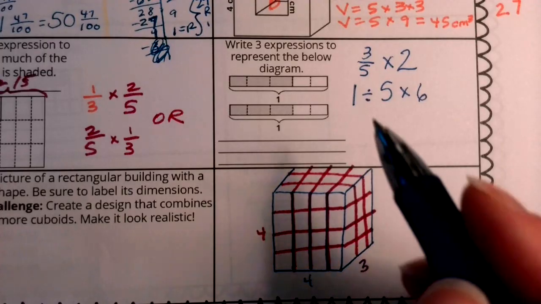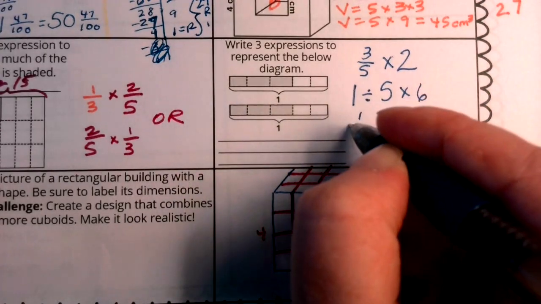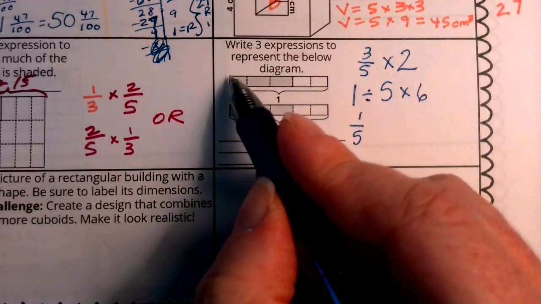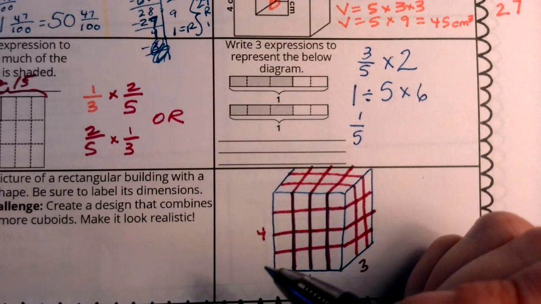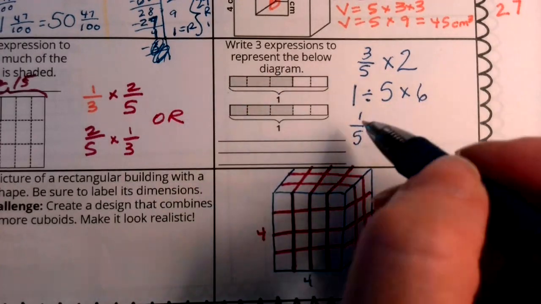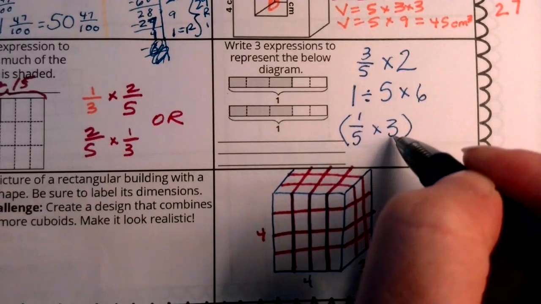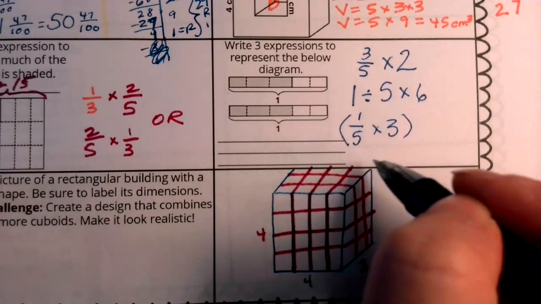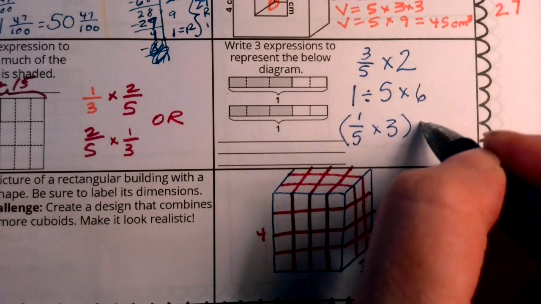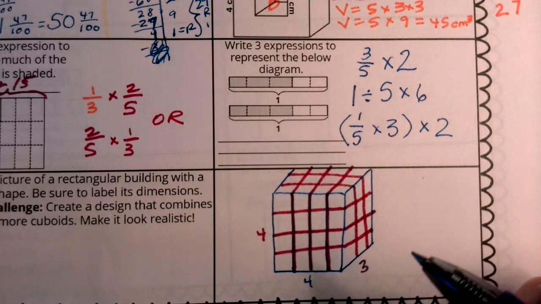The last way that I'm going to show is what is one of these? Well, one of these is 1/5, right? This shaded part is 1/5. And in this tape diagram, how many fifths do I have? I have 3 of them. Wouldn't this show that idea of 3 groups of 1/5 being 3/5? And I really have 2 of those. I have one of them here and I have one of them here.